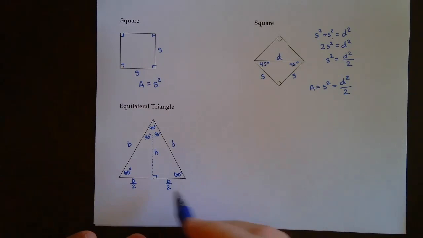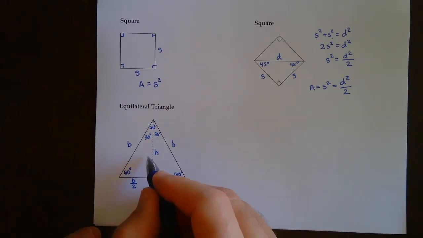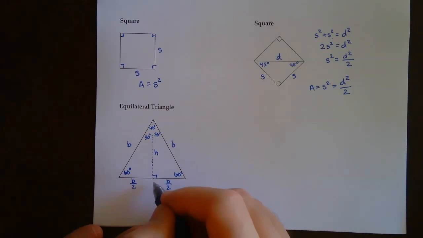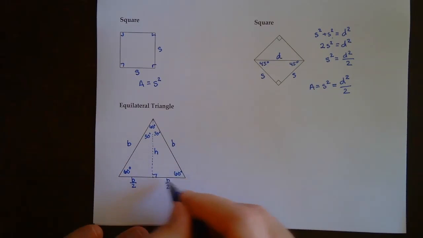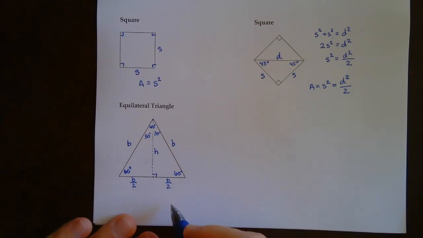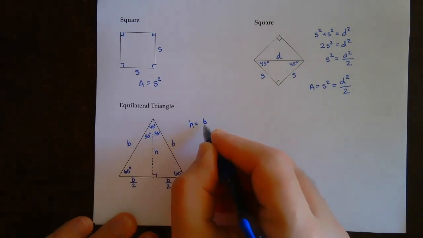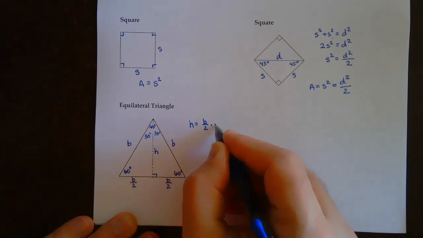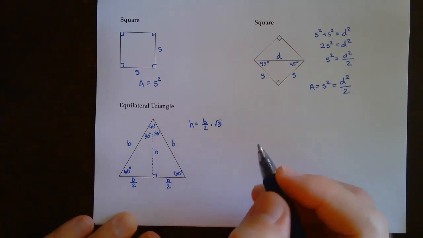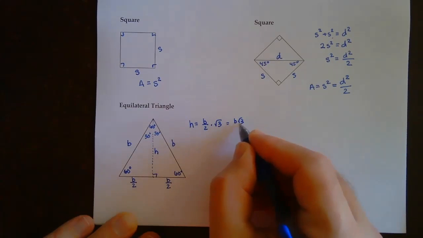Usually we have a 30, 60, 90, and the short leg, which is the one opposite the 30 degree angle, is usually 1. So if this is 1, to go to this one, we have to multiply by square root of 3 to get the other leg. Because this leg would be square root of 3, this leg would be 1, and this leg would be 2. So to go from this leg to this leg, we multiply by the square root of 3. So this height is the base divided by 2 times the square root of 3, so that would be b square root of 3 over 2.